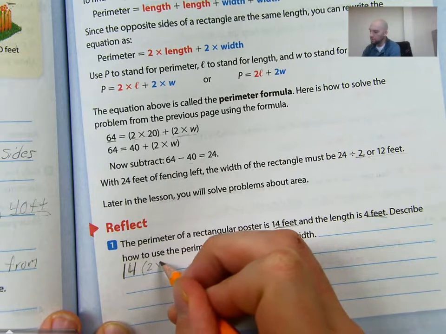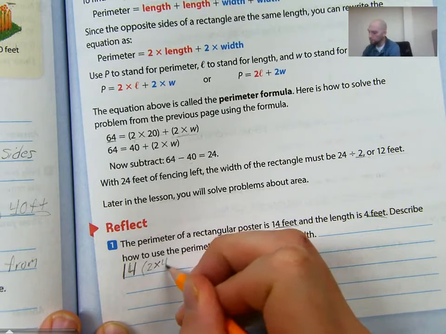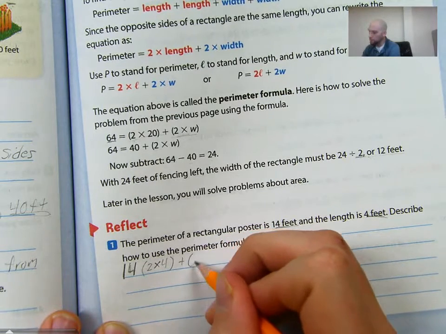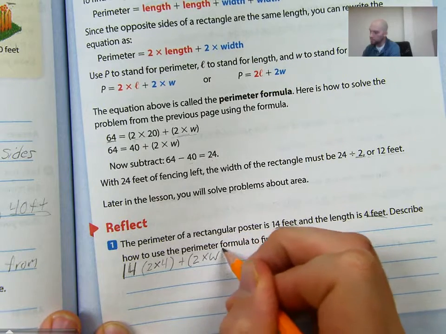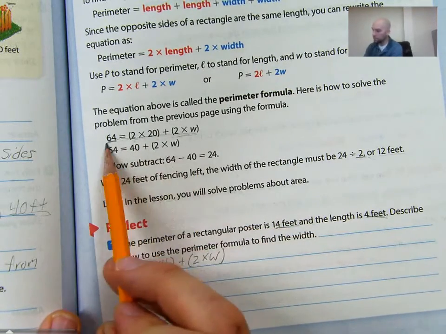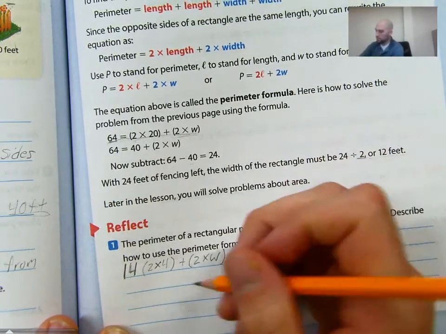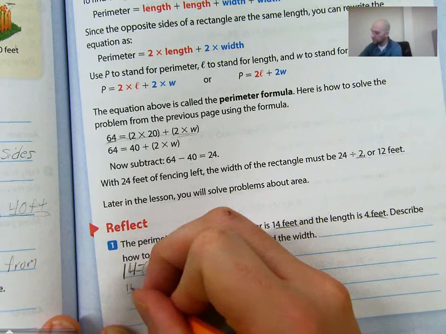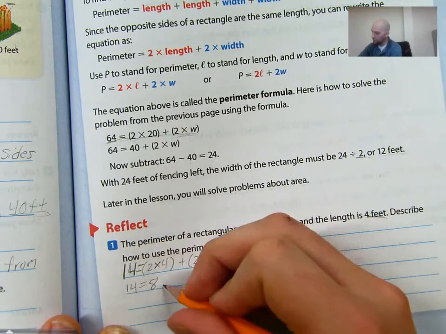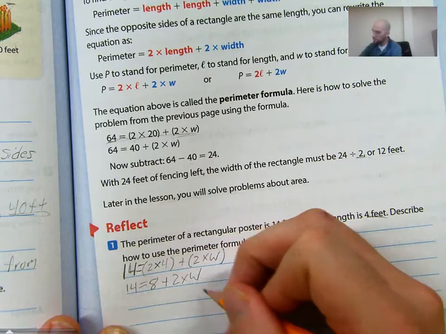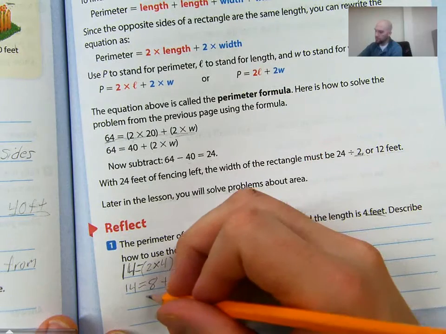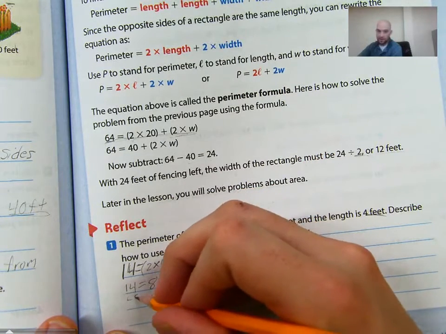2 times 4 plus 2 times W. So the same as what we're doing up here. So what's 2 times 4? Well, 2 times 4 is 8. So 14 equals 8 plus 2 times W. And then we can subtract 8. Subtract 8 and subtract 8.